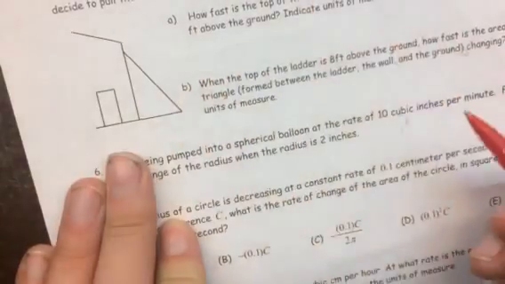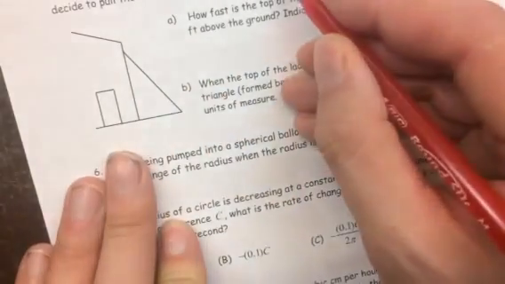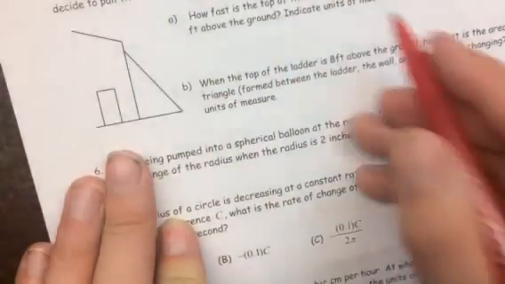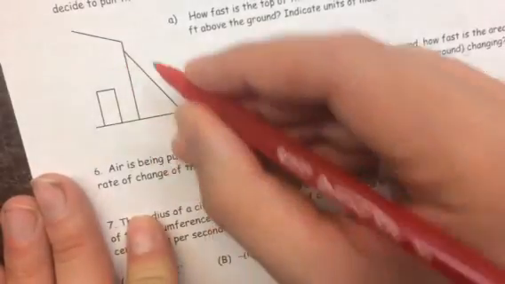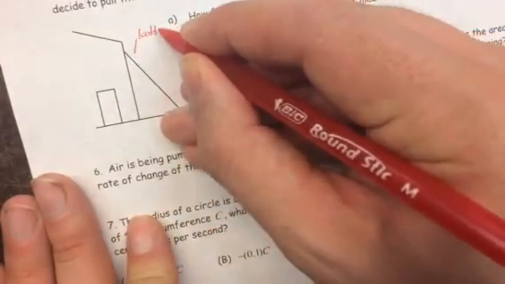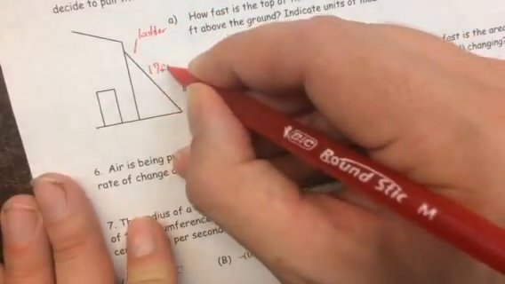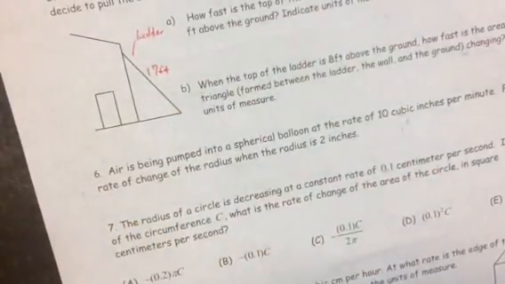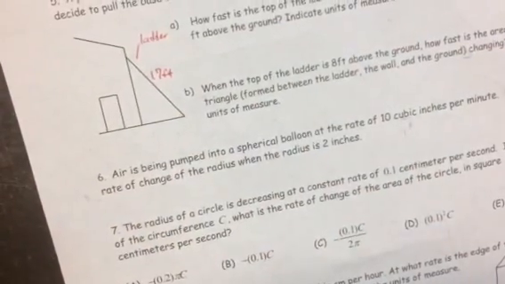A painter is using a ladder to paint the house. There is a 17-foot ladder leaning against the house. So here's the ladder, and it's 17 feet long. Now, is that a constant or a variable? Well, ladders don't change sizes unless it's an extendable ladder. It didn't say anything about that.